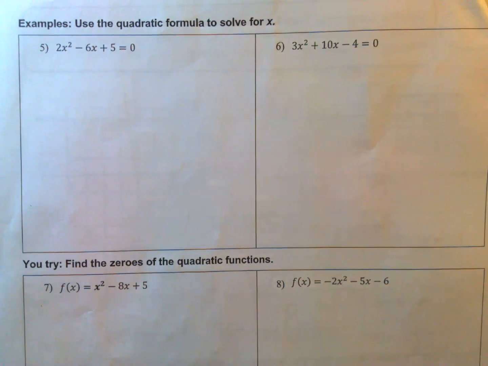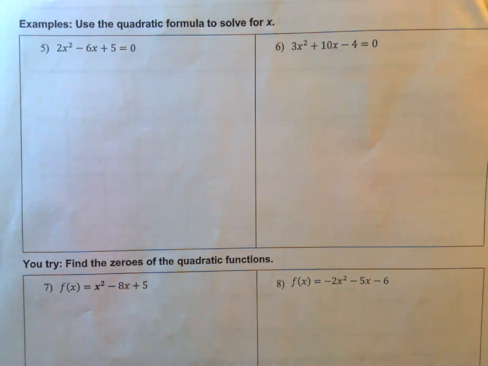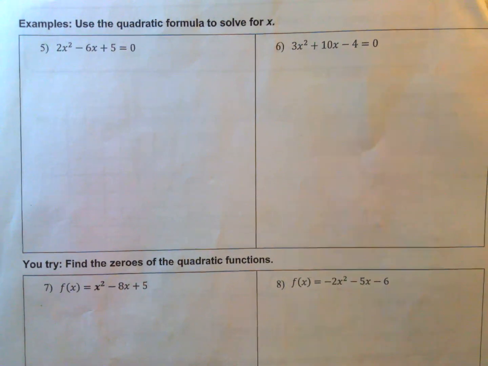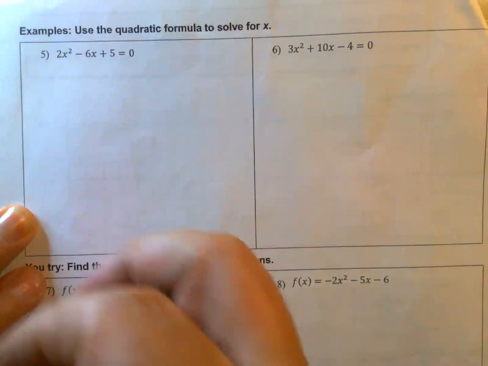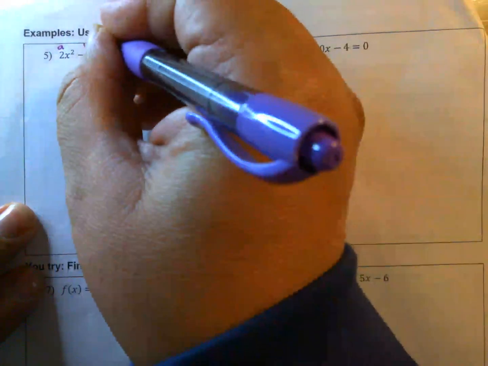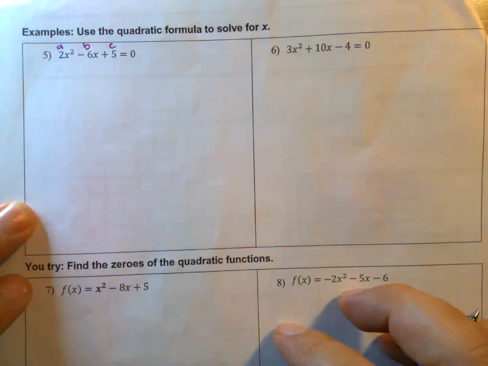So we're going to continue talking about the quadratic formula and solving for x. But of course, some of the problems start to get a little more interesting as we go through them. So here we have an example where a is equal to 2, b is negative 6, and our c value is 5.